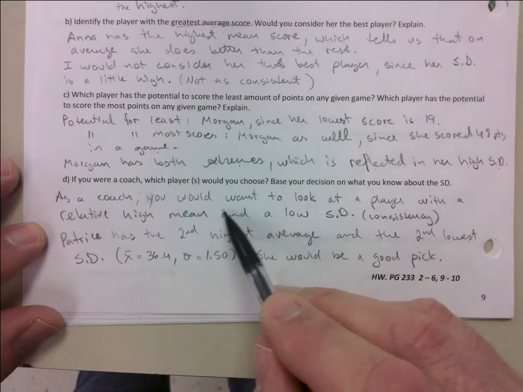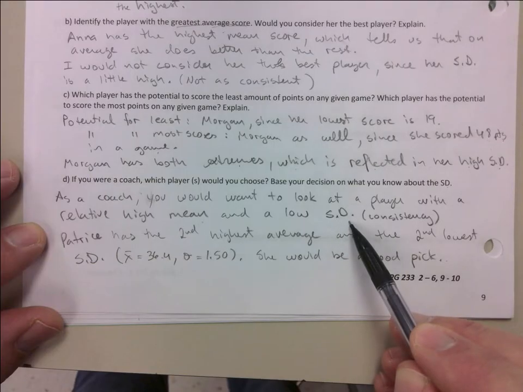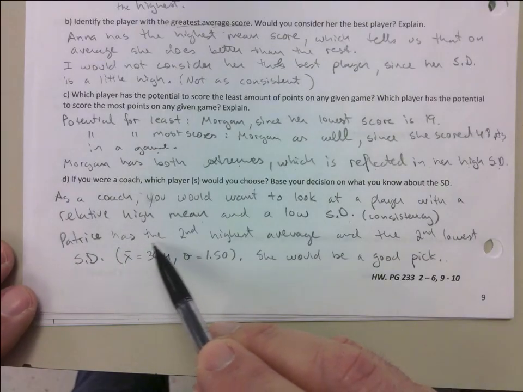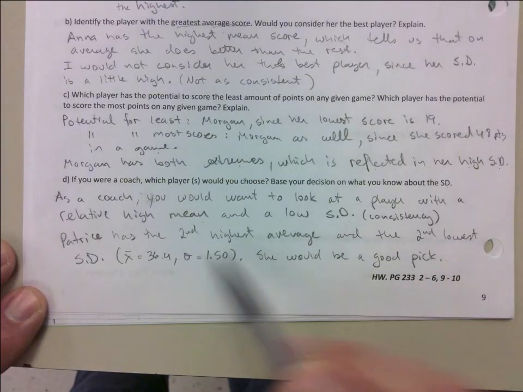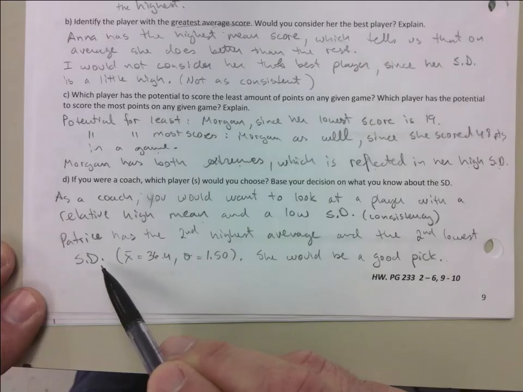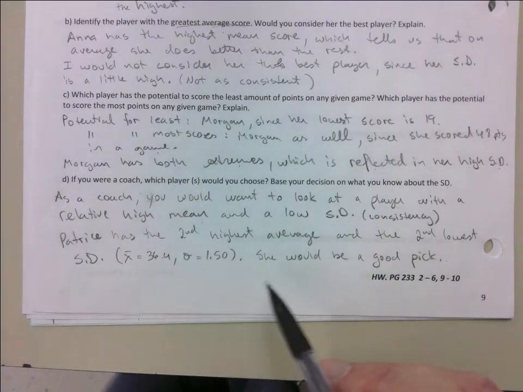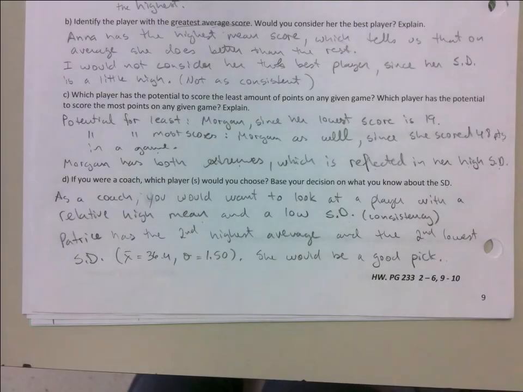So as a coach, you would want to look at a player with a relatively high mean and a low standard deviation. I would choose Patrice because Patrice has the second highest average and the second lowest standard deviation. So it's one of those good combos there. So she would be a good pick. And the reason I wouldn't have picked Paige, let's look at, I'm going to ask you to first write this down, because I think this last one is probably the most important one.